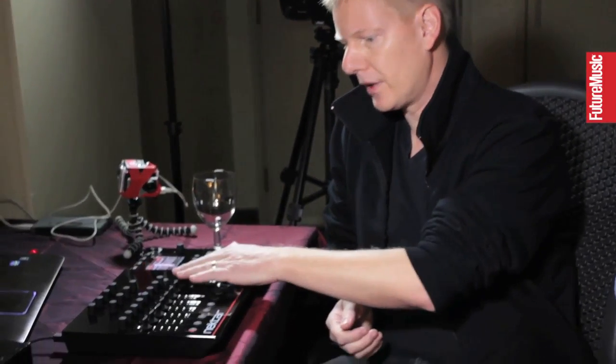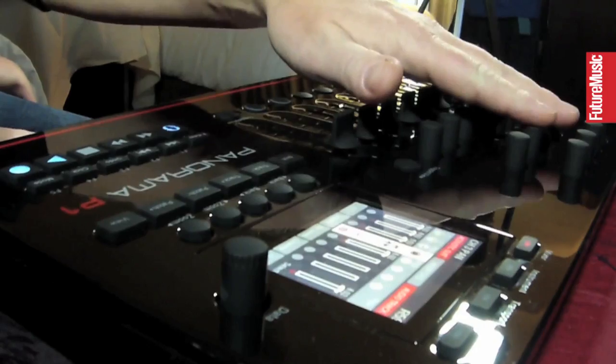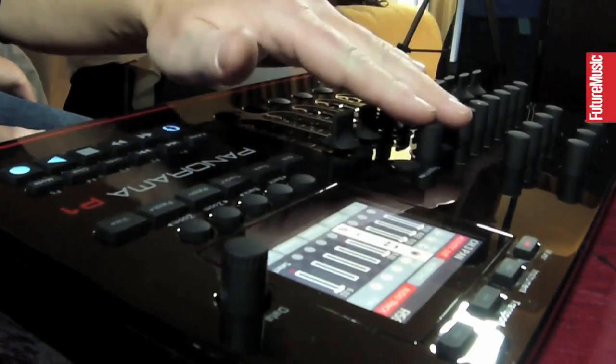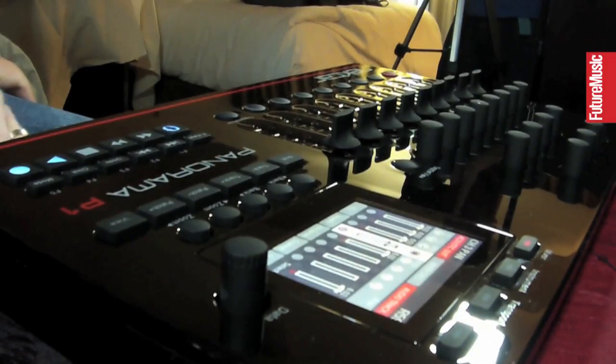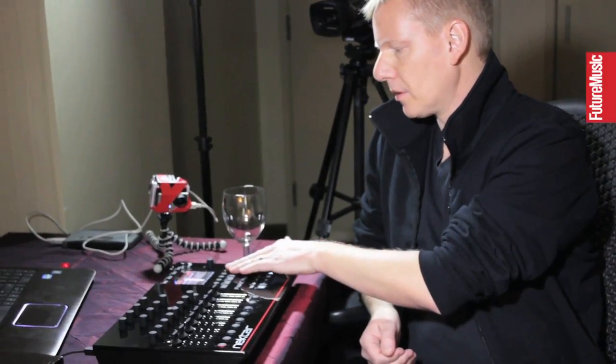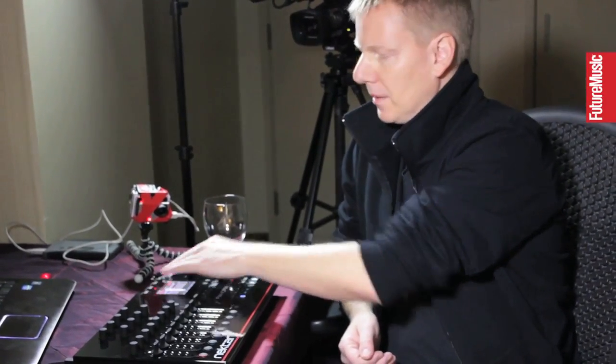We have 9 faders here, 8 LED buttons. There's 16 encoders in total, so one row of 8 up here and another 8 at the top. And then we have transport buttons over here. 11 transport buttons that also double up as 11 F keys. And then we have our main navigation buttons, and probably most important, the mode buttons up here that basically allow you to switch in real time between what Panorama is controlling.